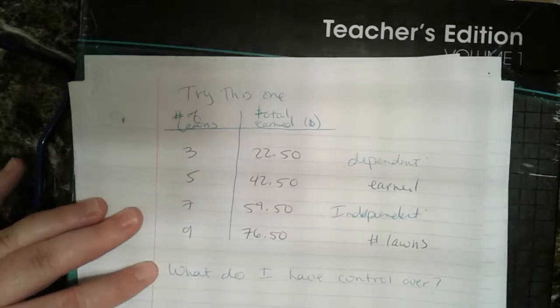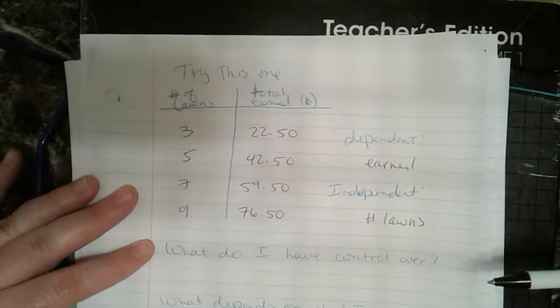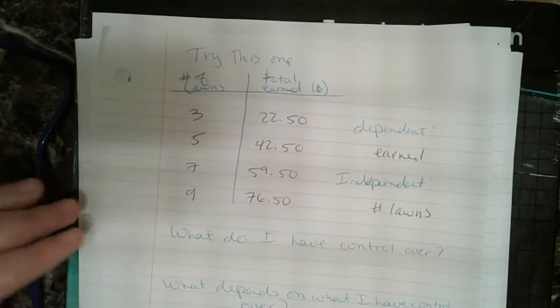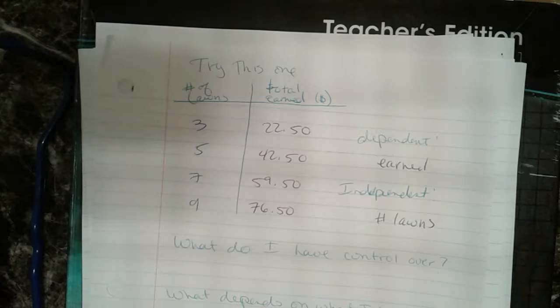So what I want you to do is work out this problem, and I want you to tell me what the answer is. So go ahead and pause the video and work out this one, the number of lawns and the total earned money.